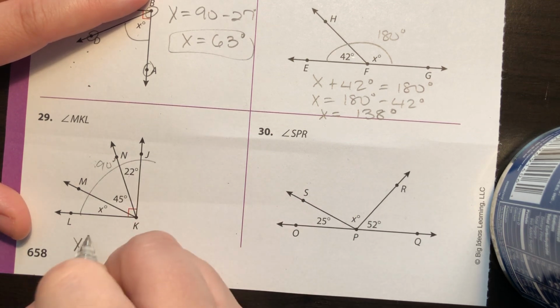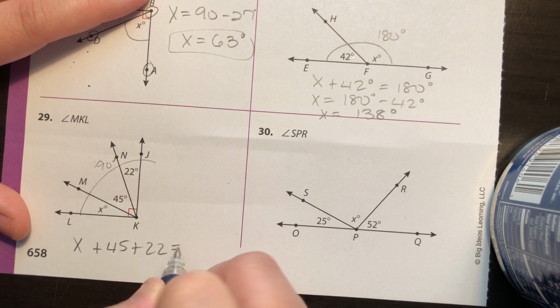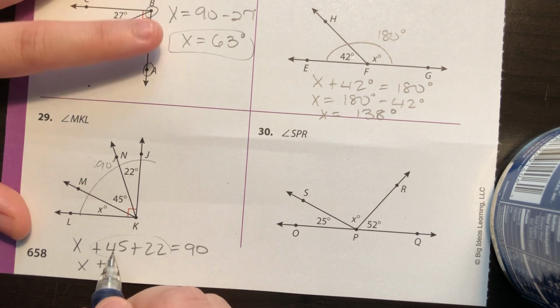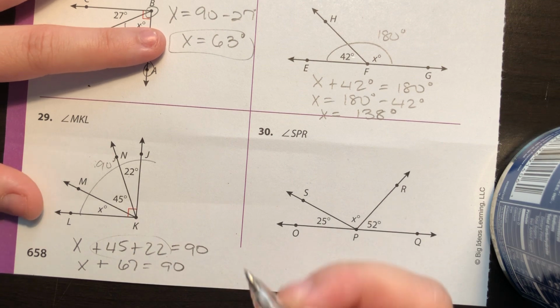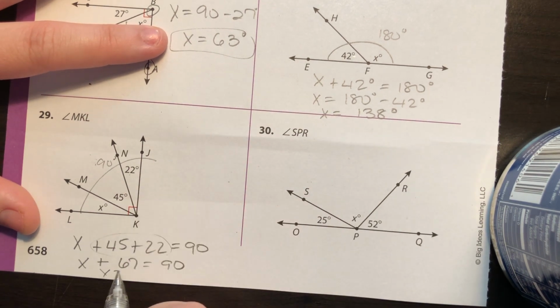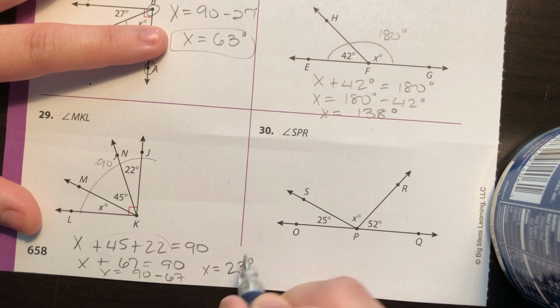So you do X plus 45 plus 22 has to equal 90. You combine the two that you know already. So X plus 67 equals 90. So then you do, I'm running out of room, I should have started higher, X equals 90 minus 67, which means that X equals 23 degrees.